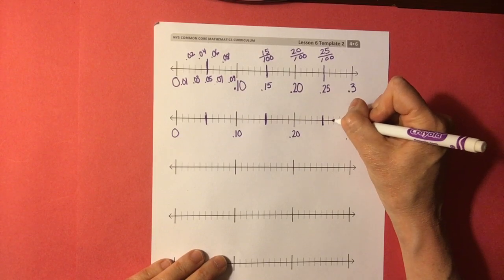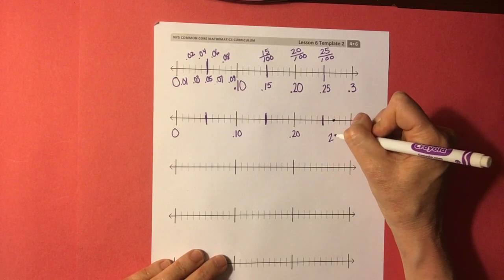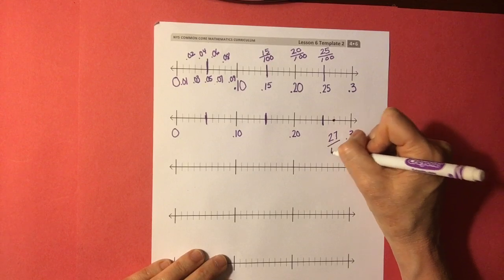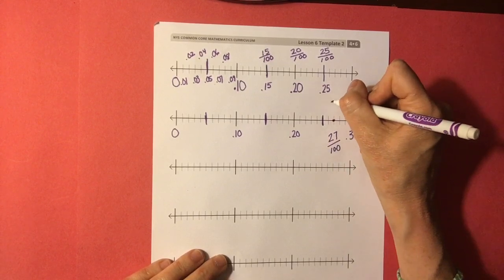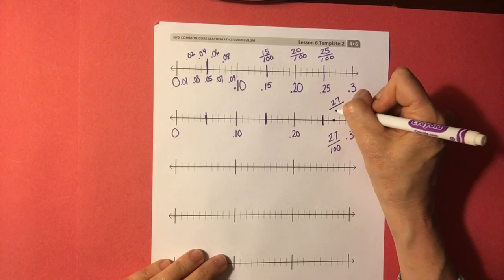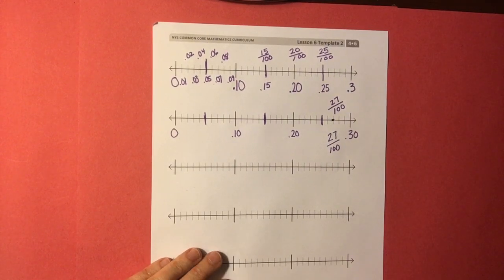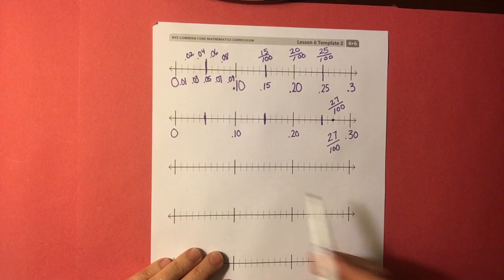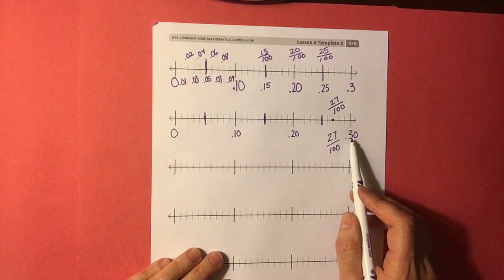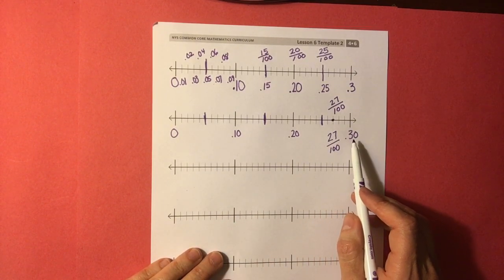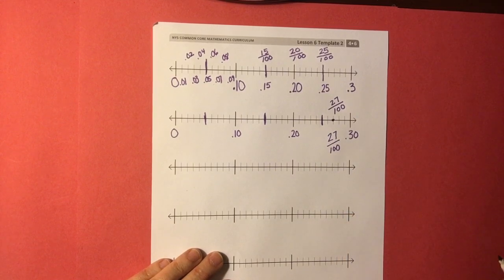And this is where 2700ths would be. So basically what we're doing is taking the number line and putting it under the microscope and carving it up into even smaller parts. Do you see that? So this does not represent 3 wholes. This represents 3/10 or 3100ths.